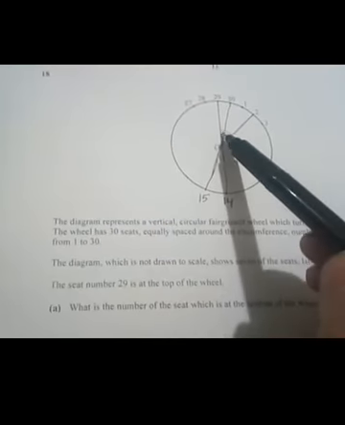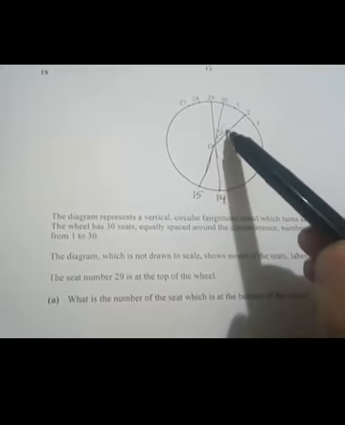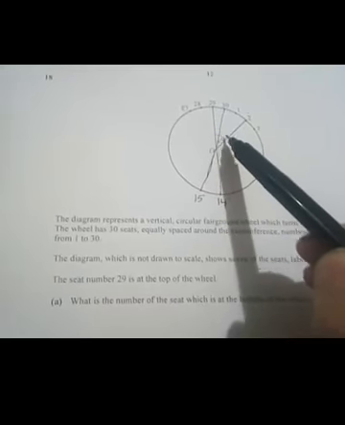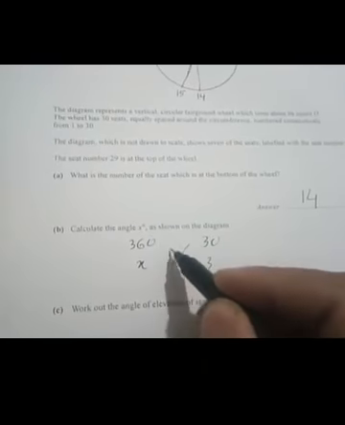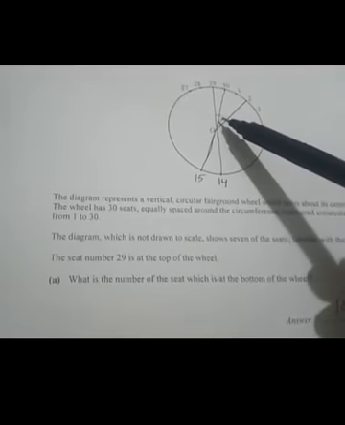Look, it represents 3 seats: 1, 2, 3. So if we do cross multiplication, the answer will be 36. So this angle x is 36.